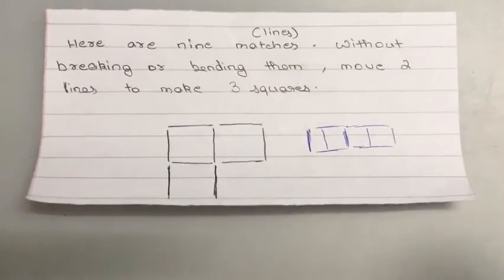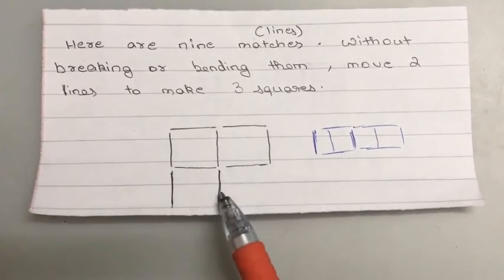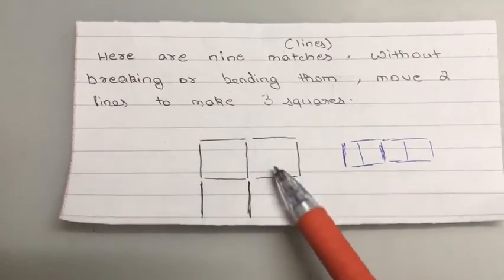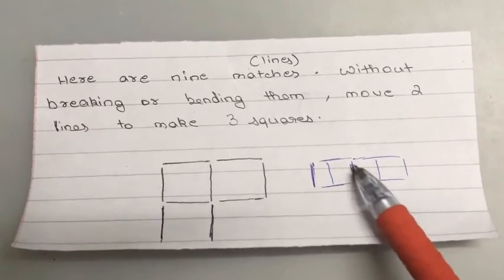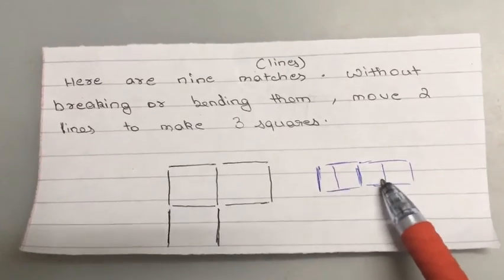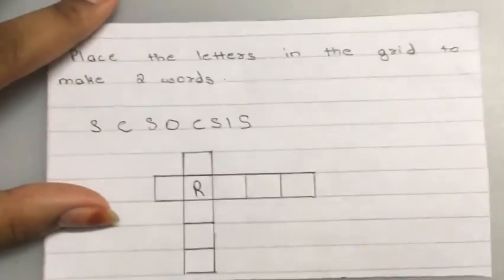The answer to the previous puzzle: you're going to move only 2 lines to make 3 squares. So you have to move these 2 lines and place them between these 2 squares, like here and here, like how I showed here. Now you can see 3 squares: this is 1, this is 2, and between these it's 3. And the next puzzle is this.